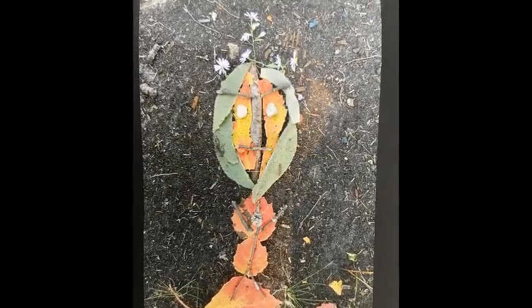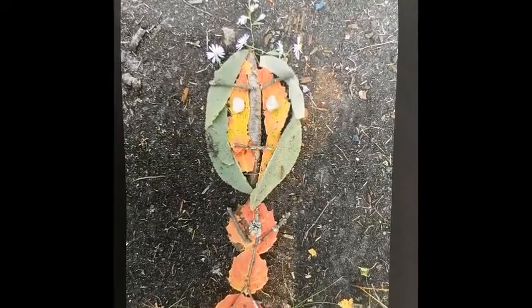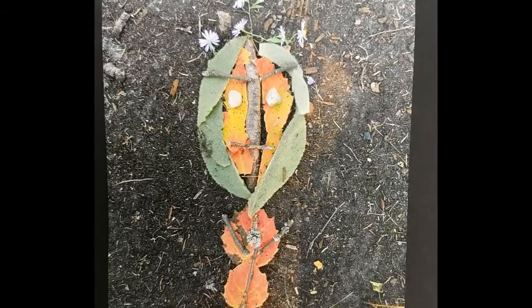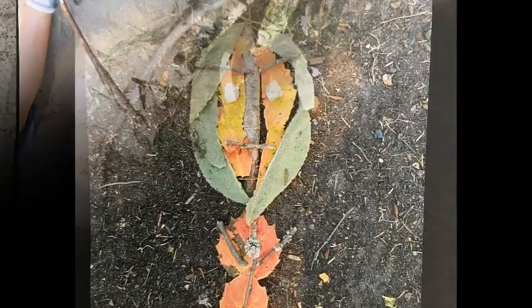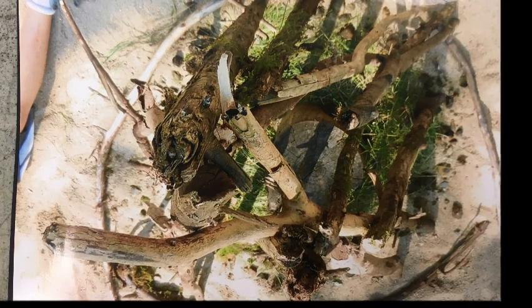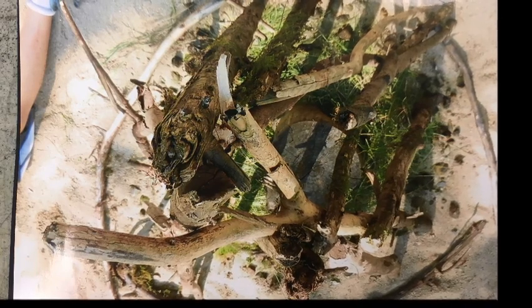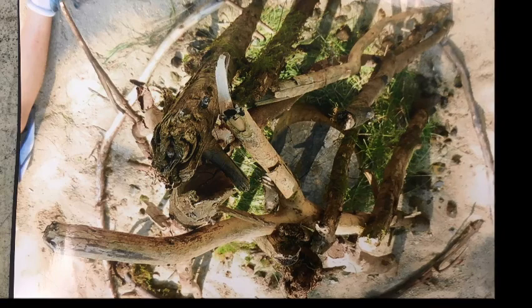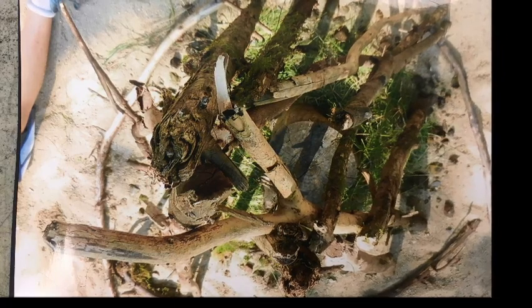This one's called Tiki Man in the Forest. And this student used leaves and sticks and rocks to create a little figure. This one's called the Statue of Enri, and it's actually a little teepee made of sticks. But these students used many lines from the sticks and the shadows to create a pretty cool creation.